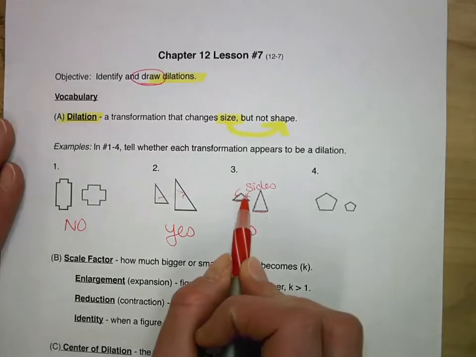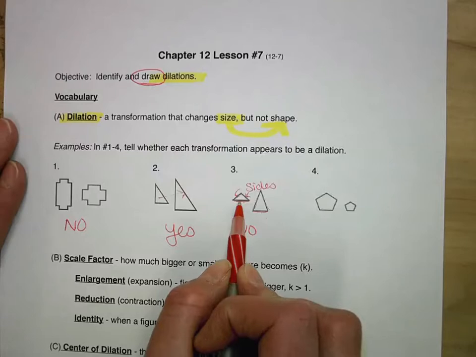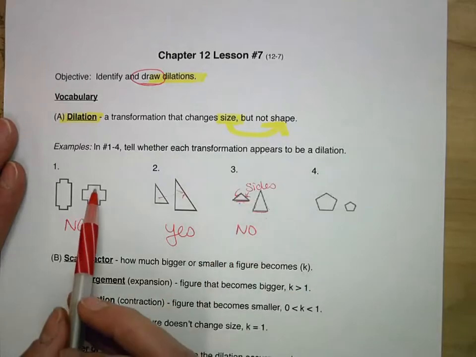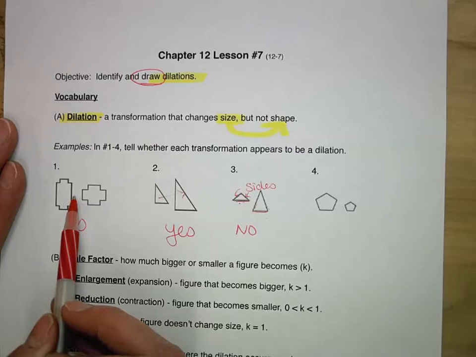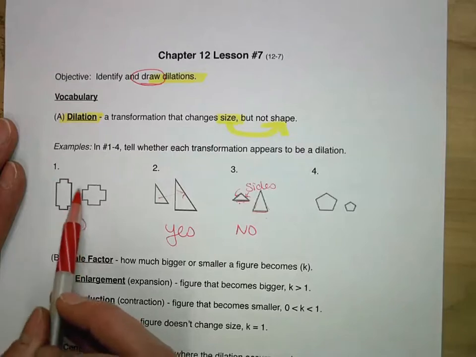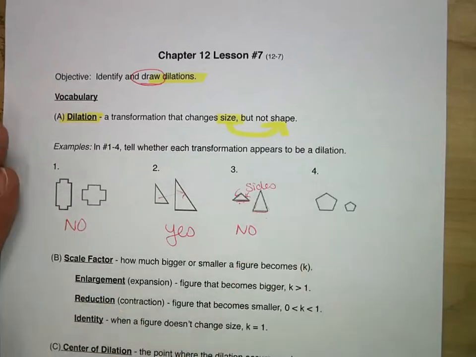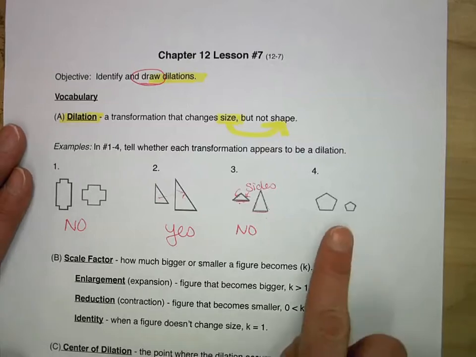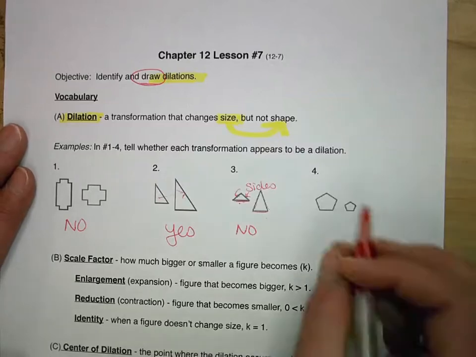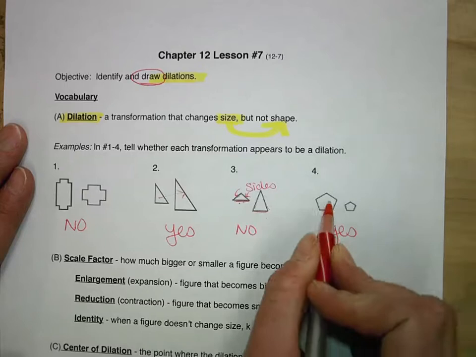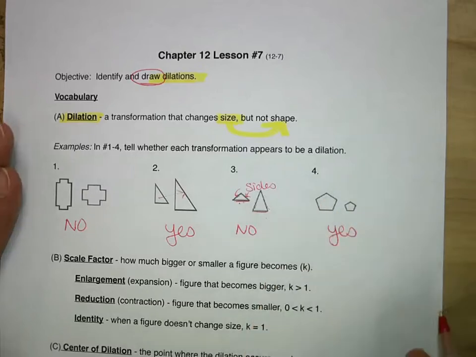If these two got smaller, then the third one better as well. These significantly changed, but these didn't change as much, so it's not proportional, okay? How about 4? Do you think that's a dilation? Yeah. Whether it got smaller or bigger, we're not 100% sure until they tell us the original, but it definitely got bigger or smaller.